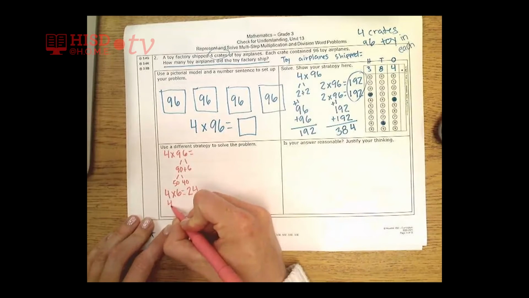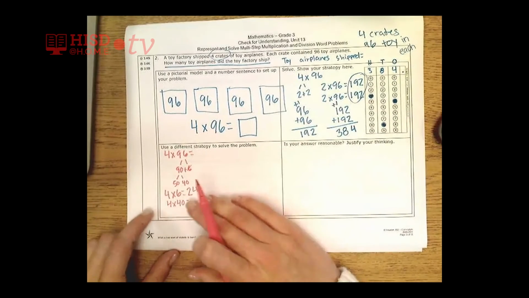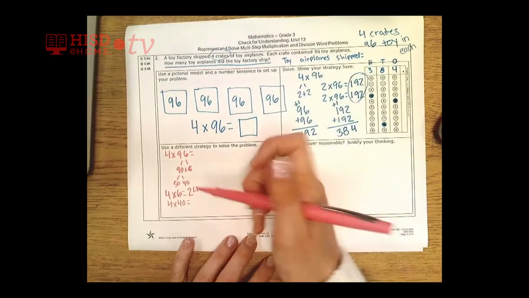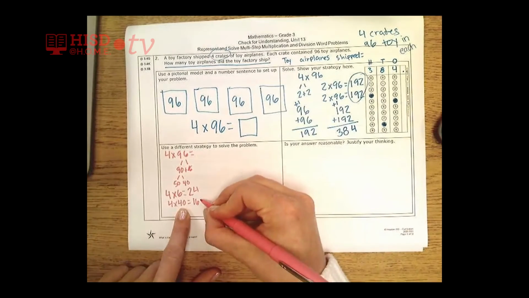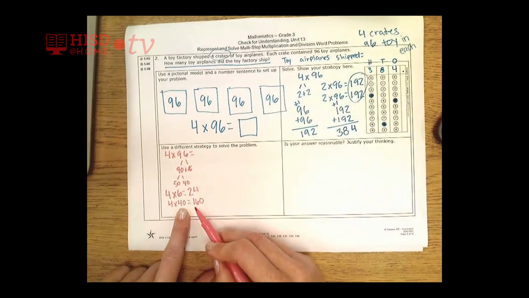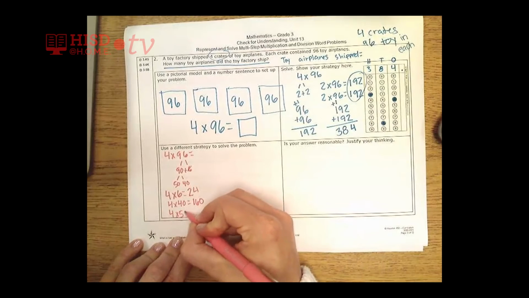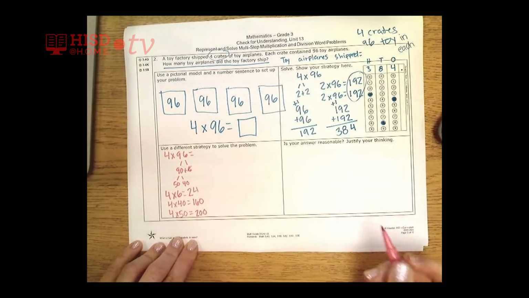Now 4 times 40, all I need to do is look at the 4 times 4. I know that's 16. And then I put a 0 in my ones place. I add a ones place, so it becomes 160. Same with 4 times 50. 4 times 5 is 20. Add a 0 from the ones place, it's 200.